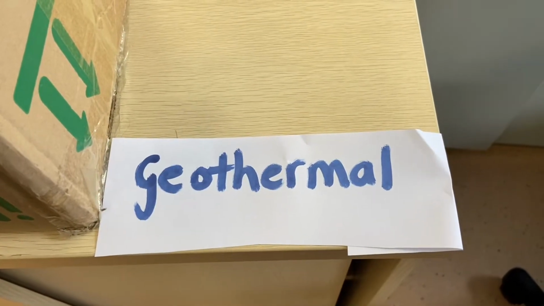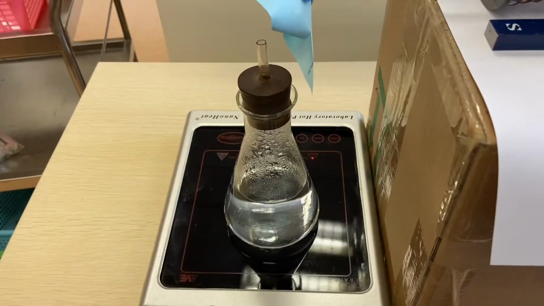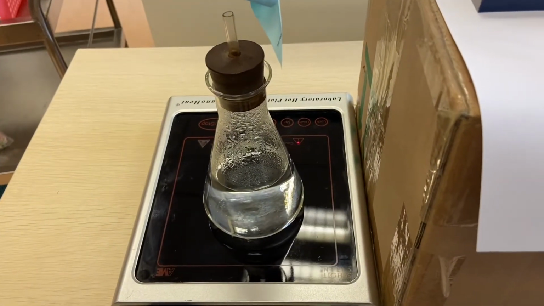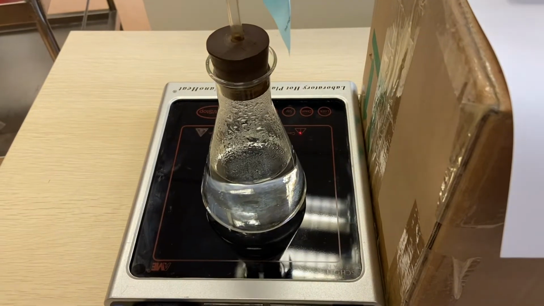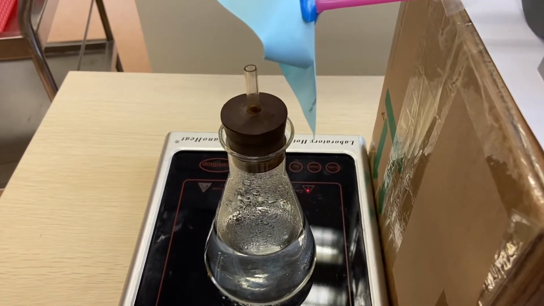This is our model for understanding geothermal energy. I've tried to replicate that this hot plate is meant to represent a whole pocket of hot water deep underneath the Earth's crust, and it's channeled out, and I've used a straw for that.